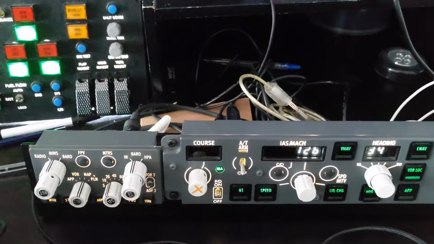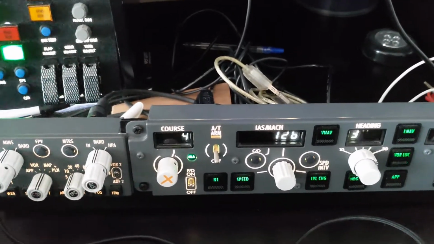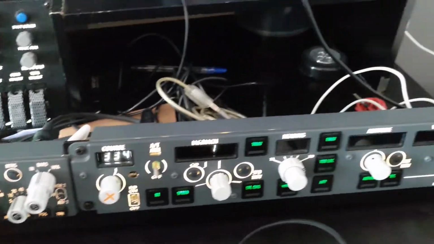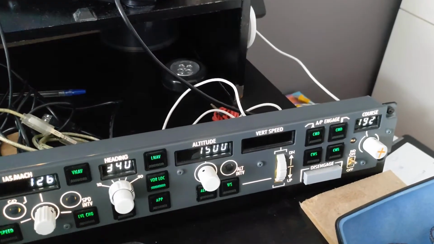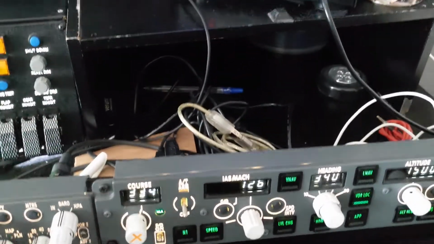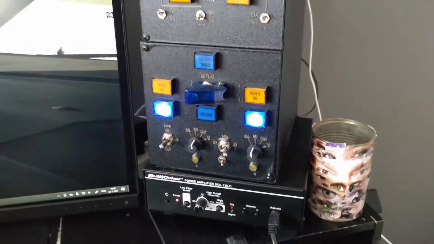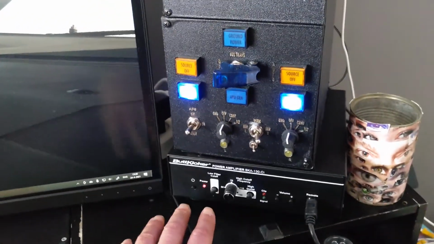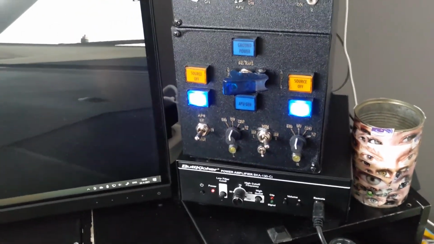Here you see the CPFlight MCP, the Pro version, used for the autopilot things. Up here we have this one. That's the amplifier for the ButtKicker.